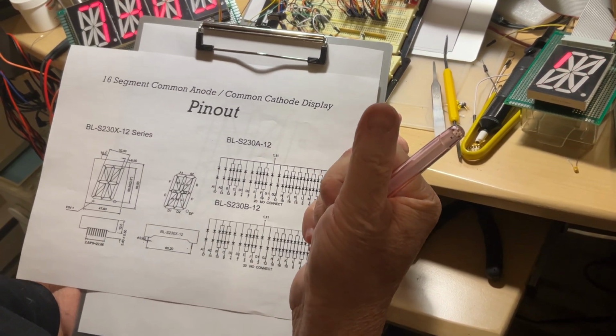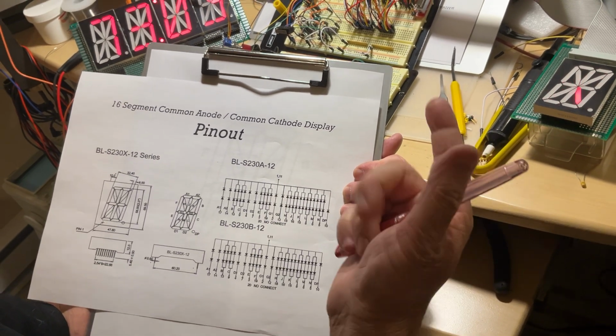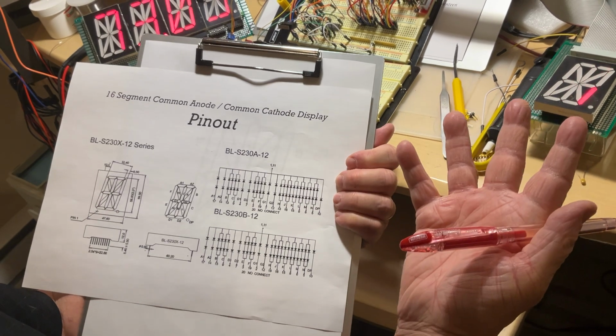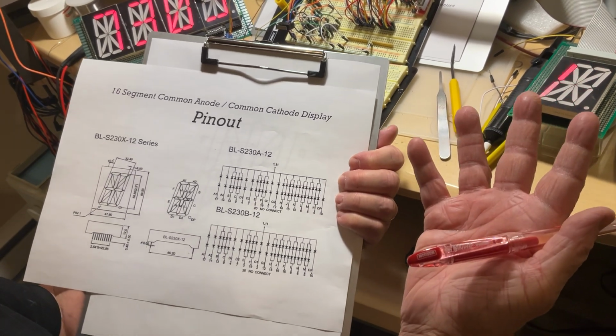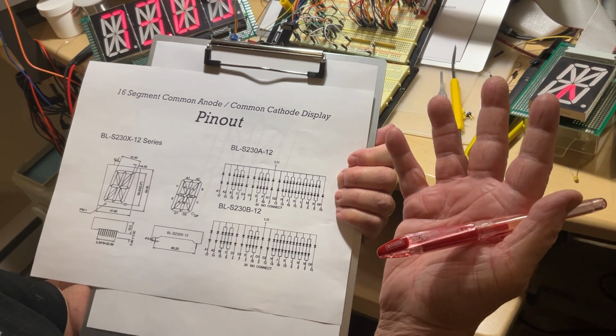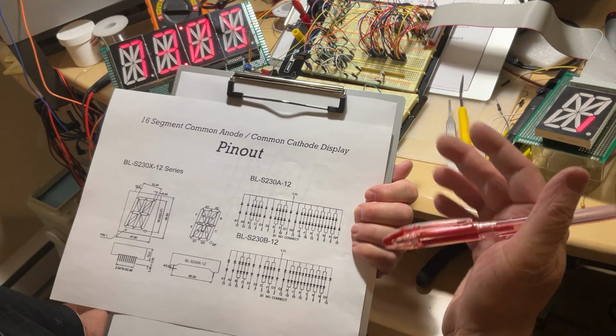7-segment displays of 0.3 inches, 0.5 inches or 0.56, 0.8 inches, 1 inch, 1.5 inches: up to 0.8 inches they have only one LED per segment.